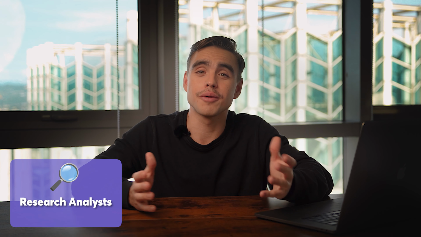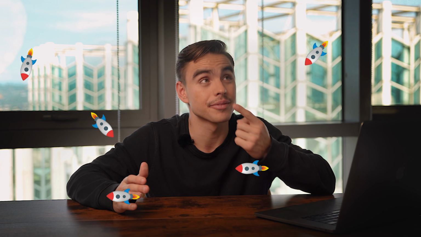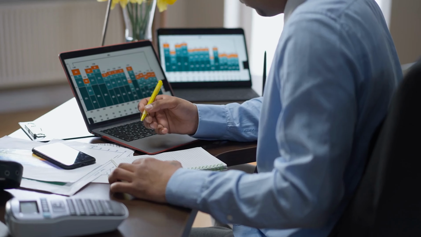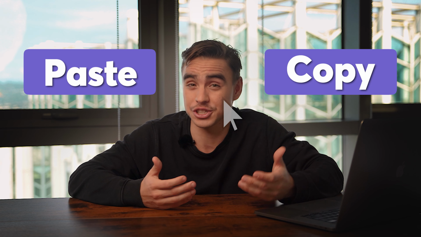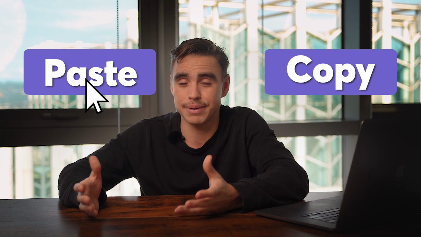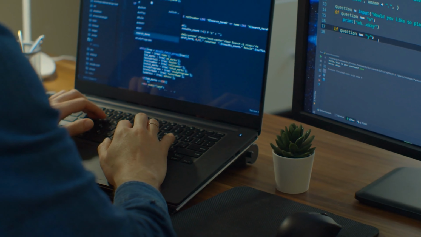Research analysts power companies with data and insights to make better decisions. Without this information, companies are flying blind. But unfortunately, being an analyst today is not as much about doing the actual analysis, but about everything else in between, such as collecting data and copy-pasting information in one place. Plus, you need to know how to code, which takes quite a bit of time.